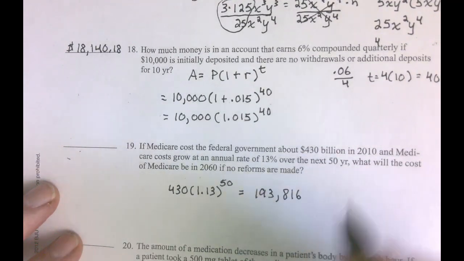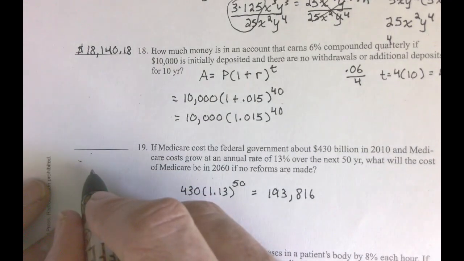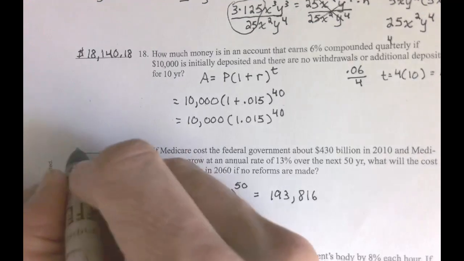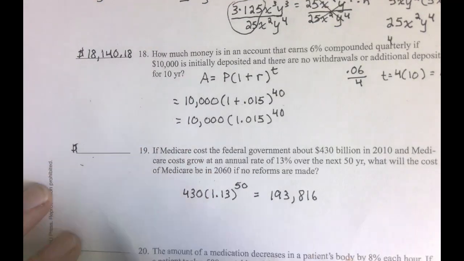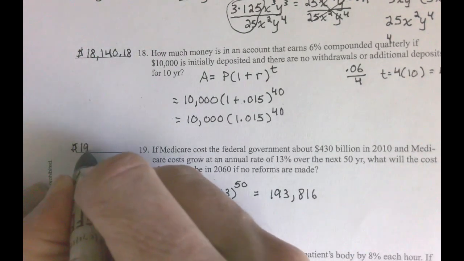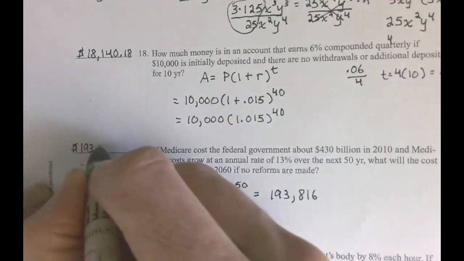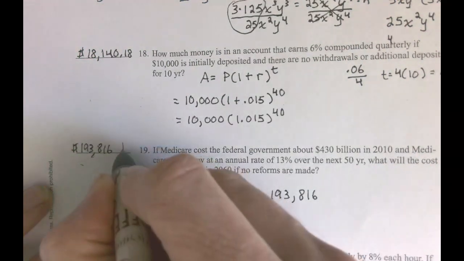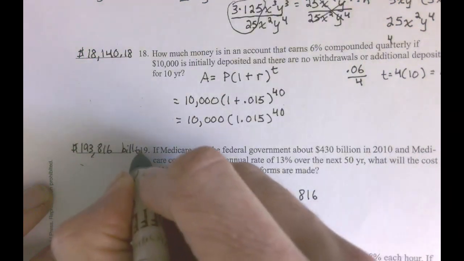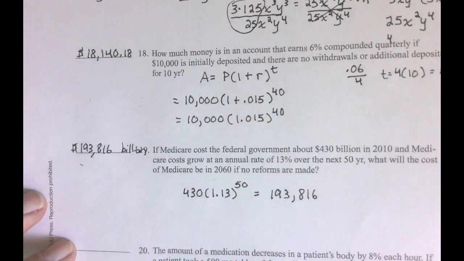But to be a little bit more technical, that would equal. Well, let's just write it like that. I don't want to mess things up. Let's just say 193,816 billion. Billion. My billion ran over into the problem. Sorry.